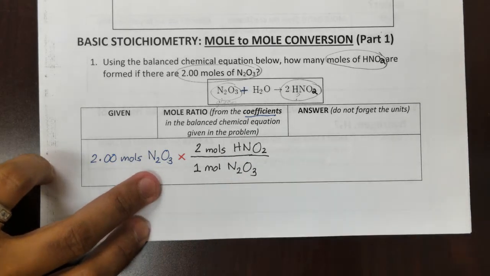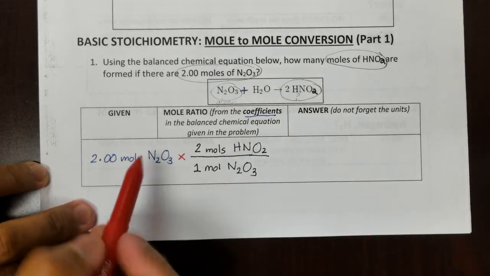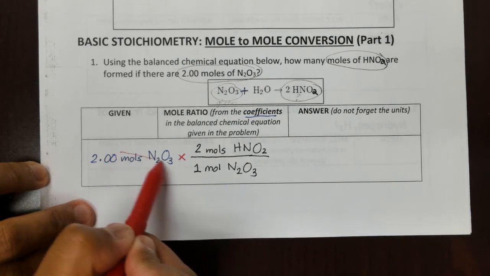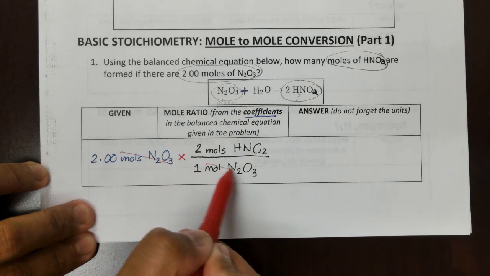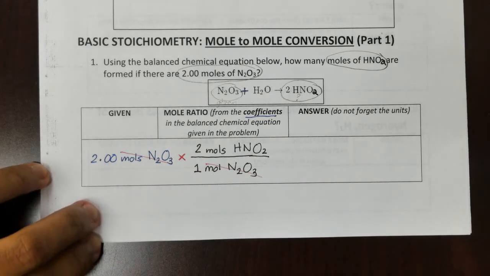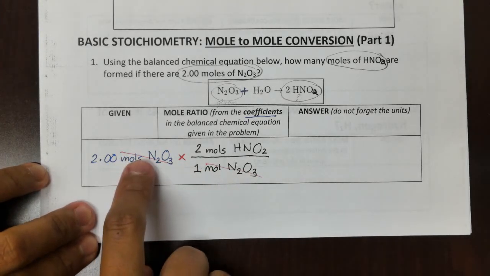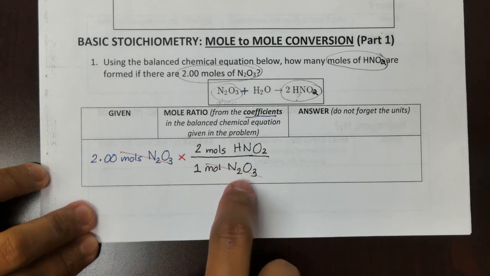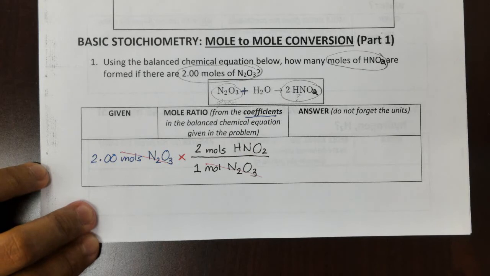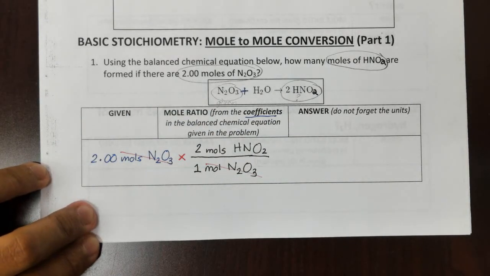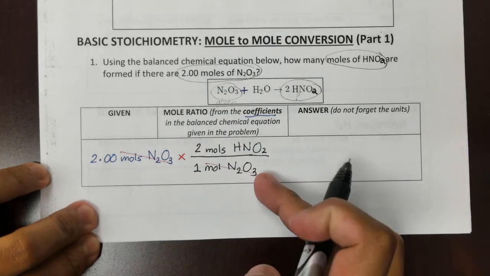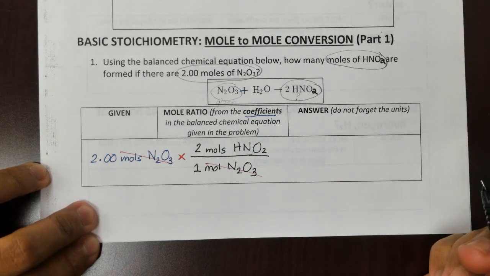Then when I place that, it's very obvious that I can now cancel moles N2O3 and the mole N2O3 there, because this is conversion. We should cancel the unit of the given using the coefficient mole ratio here and arrive at our answer. So this is now the simplest calculation of the mole-to-mole conversion. We're just using the mole ratio from the balanced chemical equation.